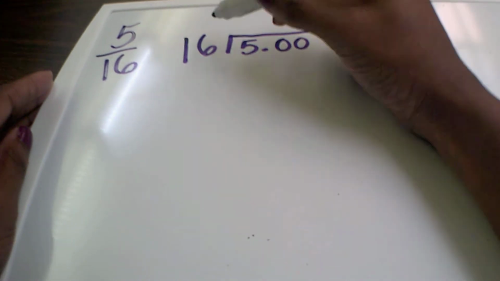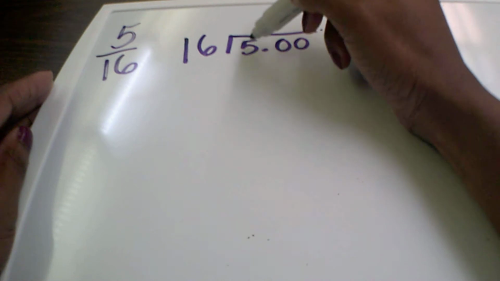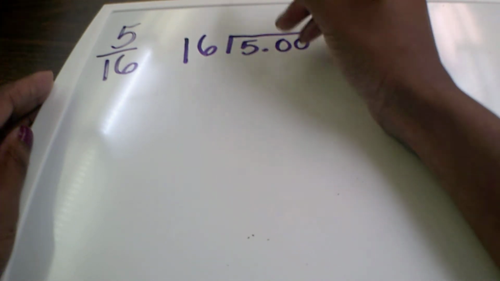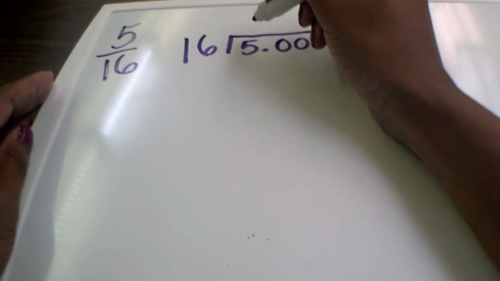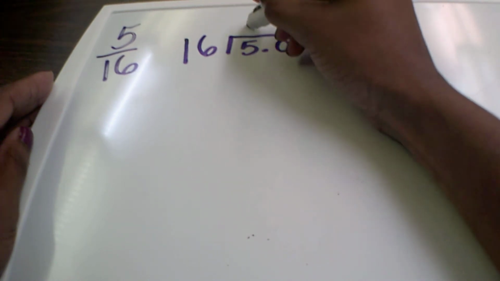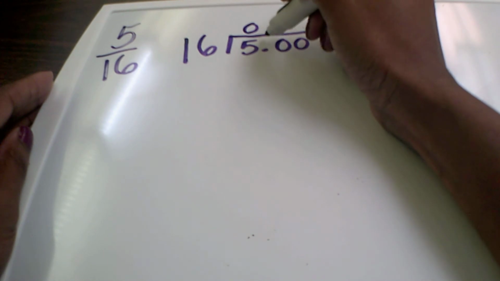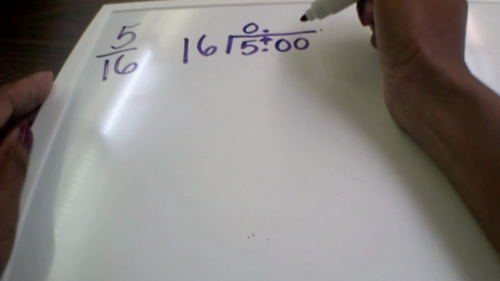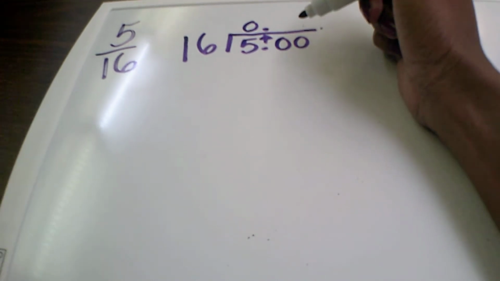All right? So 16 does not go into 5, right? Everybody knows that. There is nothing times 16 that will get you 5 or amount lower than 5. So we're going to put that 0 here. Now, what do we need to do? We need to bring this decimal point up to right here. All right? Because remember, you are changing it into a decimal.